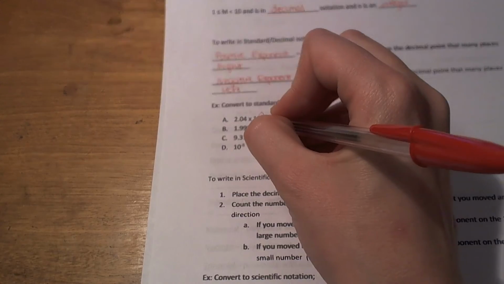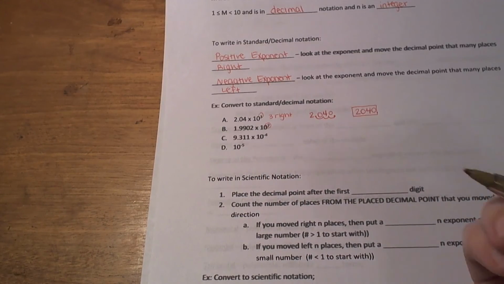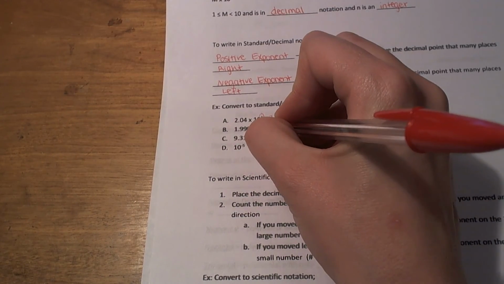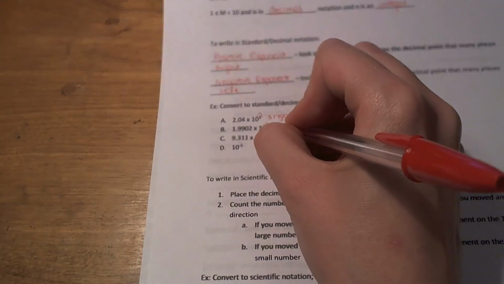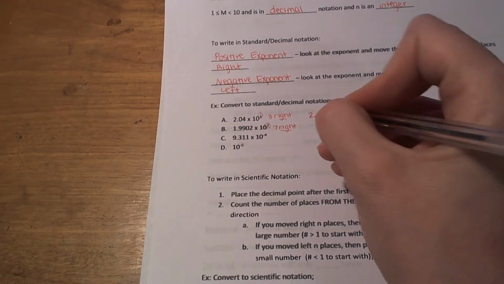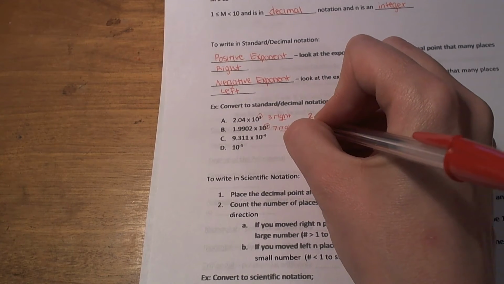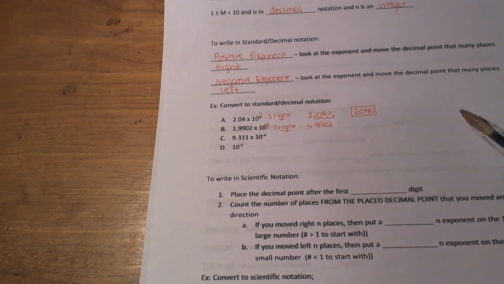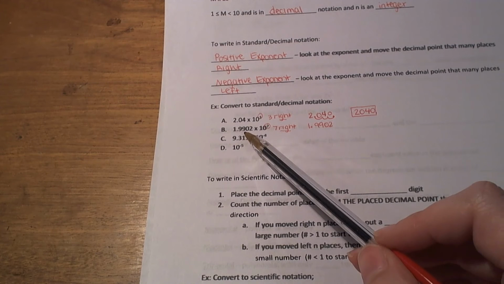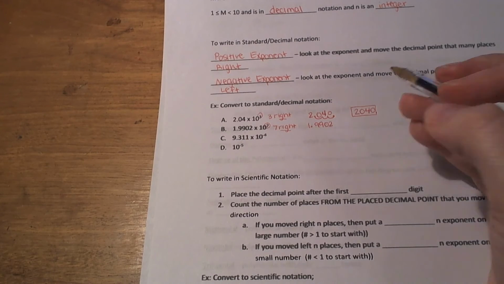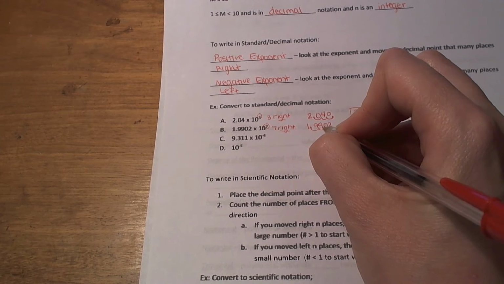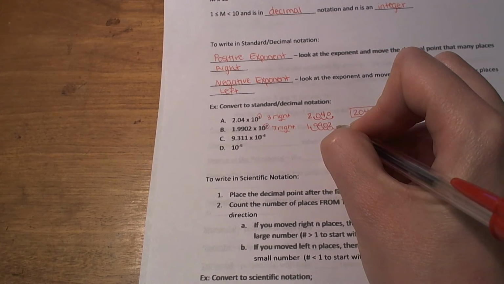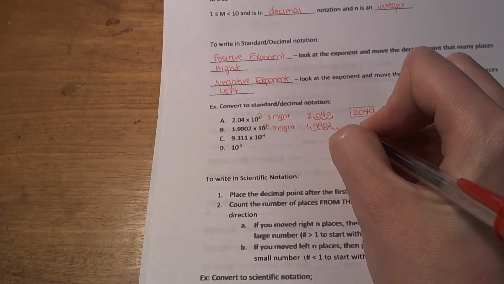For B, looking at the exponent, it's a positive 7, so that means I have to move the decimal point 7 to the right since it's positive. And so we start with 1.9902 for the first part of the scientific notation, and now we need to move that decimal point 7 to the right. 1, 2, 3, 4, 5, 6, 7.